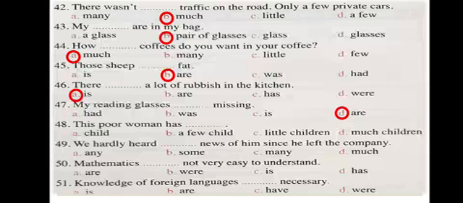48. This poor woman has a few child, little children, much children. هنا little children وهنا كلمة little كي تبقى مش محدد كمية ولكنها adjective means small children. 49. We hardly heard news of him since he left the company. Hardly تعتبر negative any news.